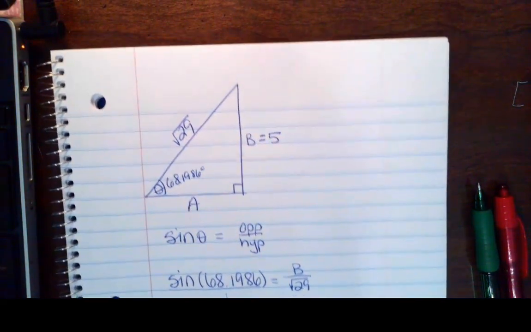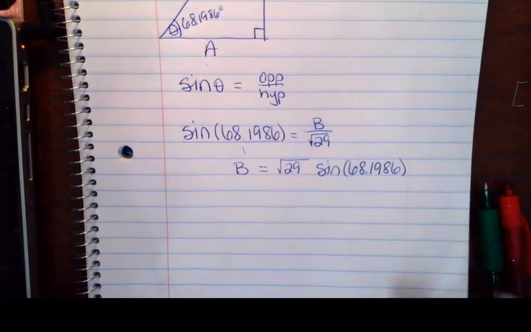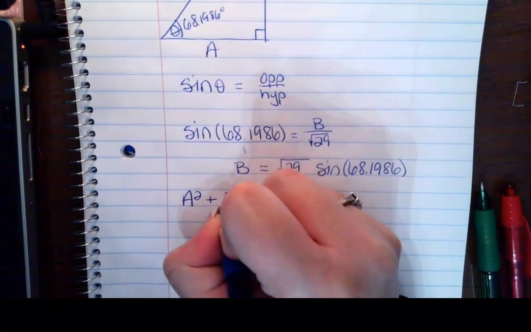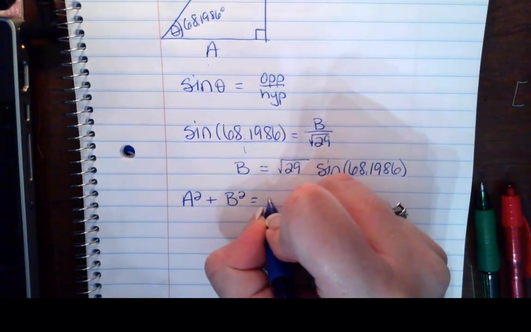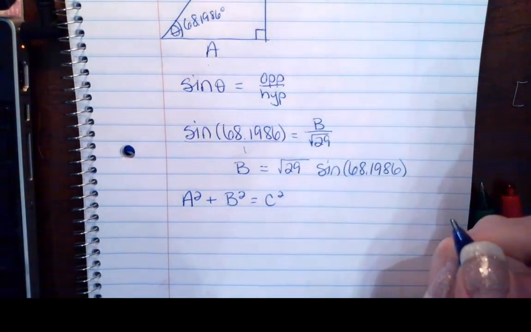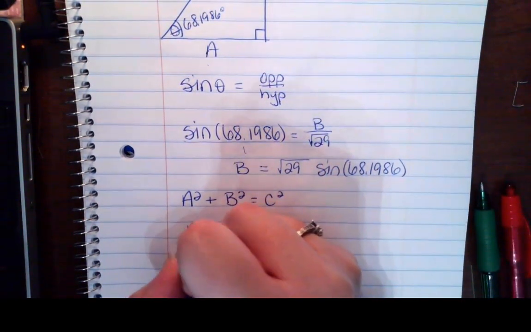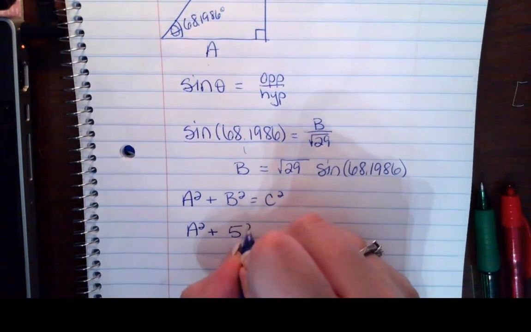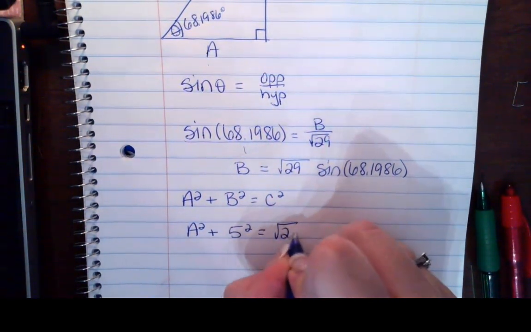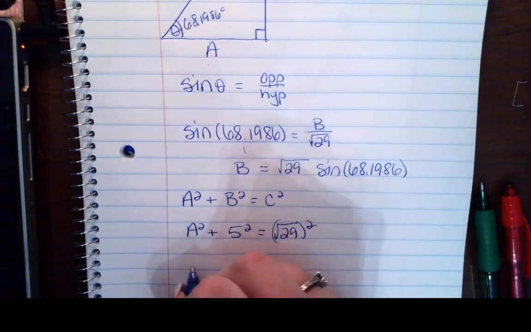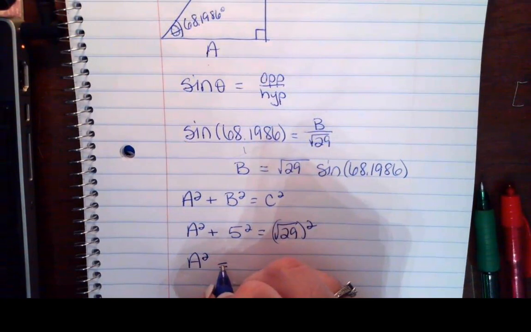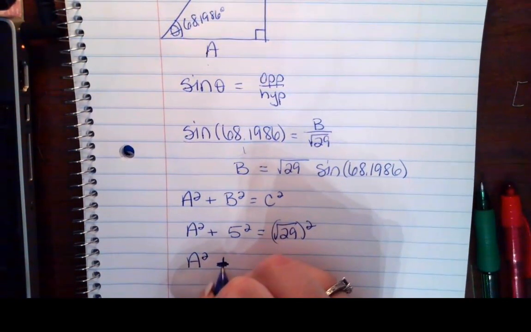So I'm going to find out what a is using the Pythagorean theorem. So I've got a squared plus b squared is c squared. So a squared plus 5 squared is root 29 squared. It is plus.